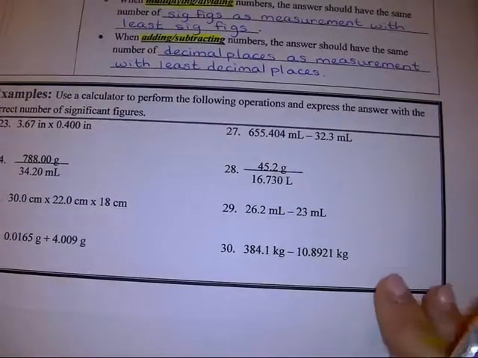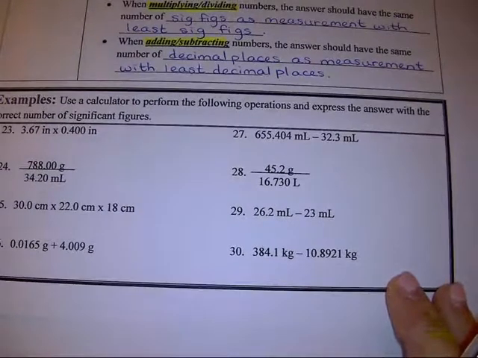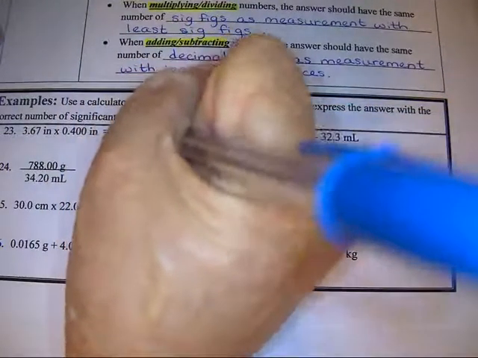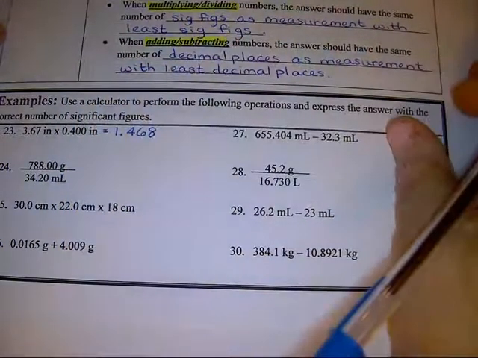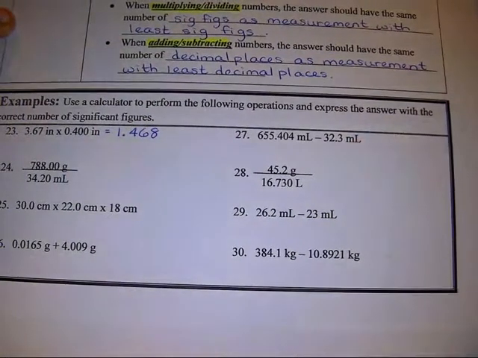We're going to use a calculator to do the calculations, and then we're going to round the answer to the correct number of sig figs. Alright, so for number 23, 3.67 inches times 0.400 inches, and my calculator says that it is 1.468. Now we are going to round this according to the sig figs rules.